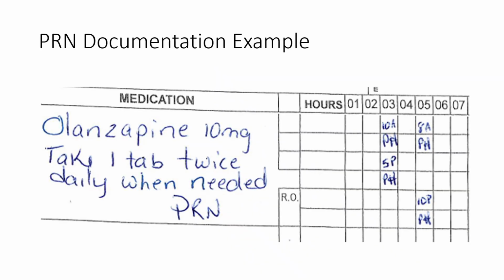Here is an example of how to document a PRN on a MAR sheet. Please note the time of administration must be identified on the MAR sheet with the staff's initials below. Please remember that you would also need to document on the med count log for this medication.